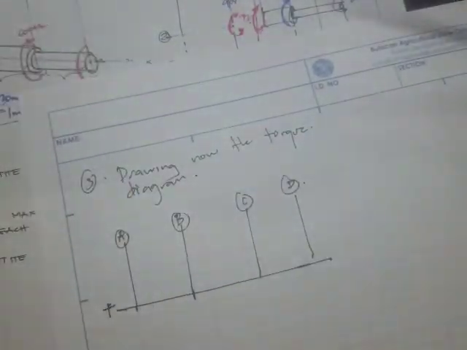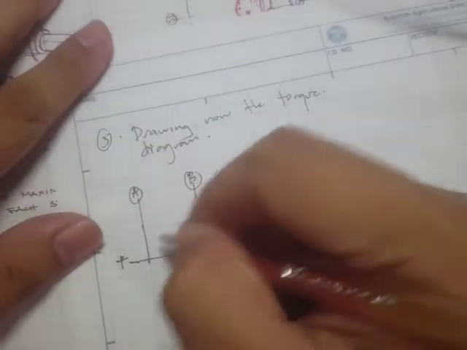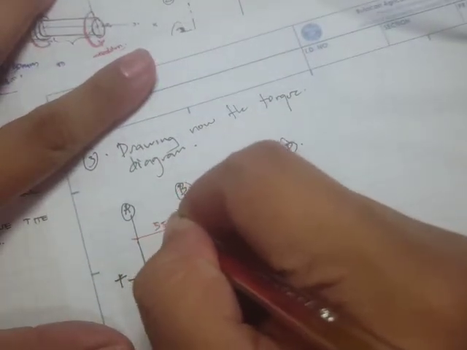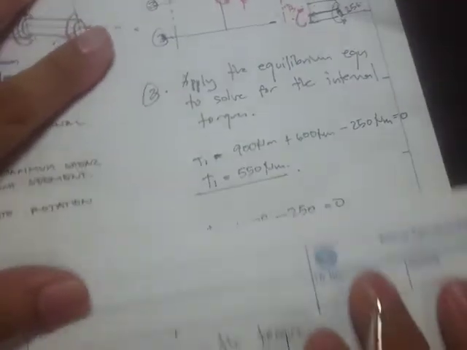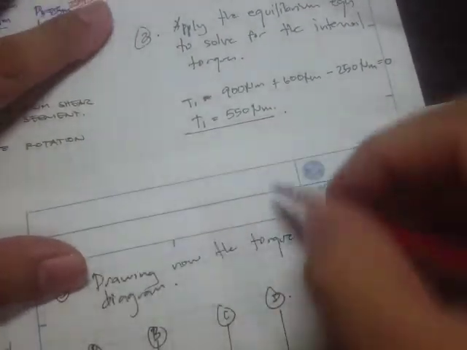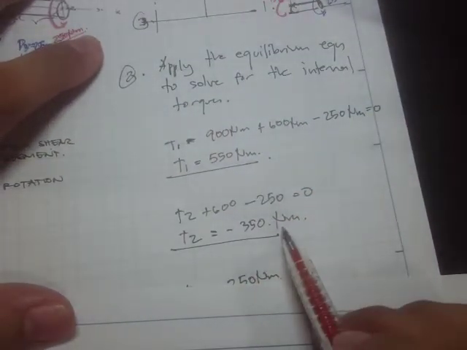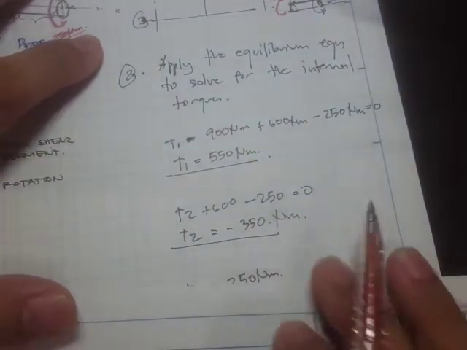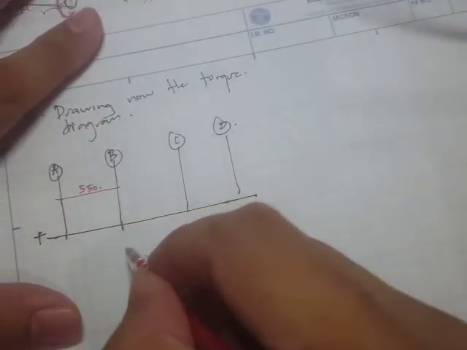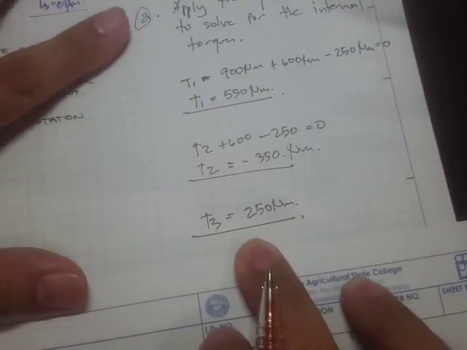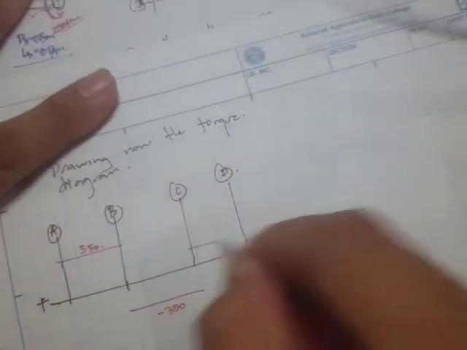This is positive, so that's gonna be the value of T sub 1, 550. And for T sub 2, just to the right of B, the value of T sub 2 says here negative 350. So that's gonna be right here, negative 350. And for T sub 3, it says 250, so it's positive 250.